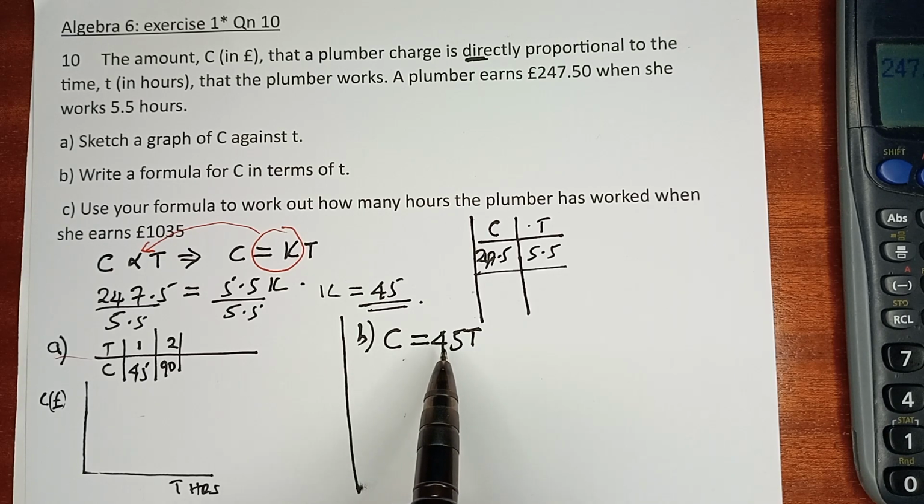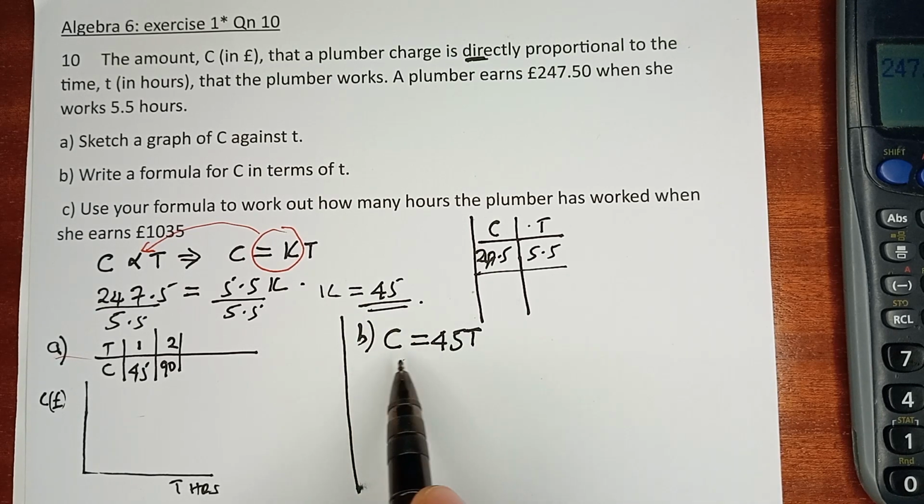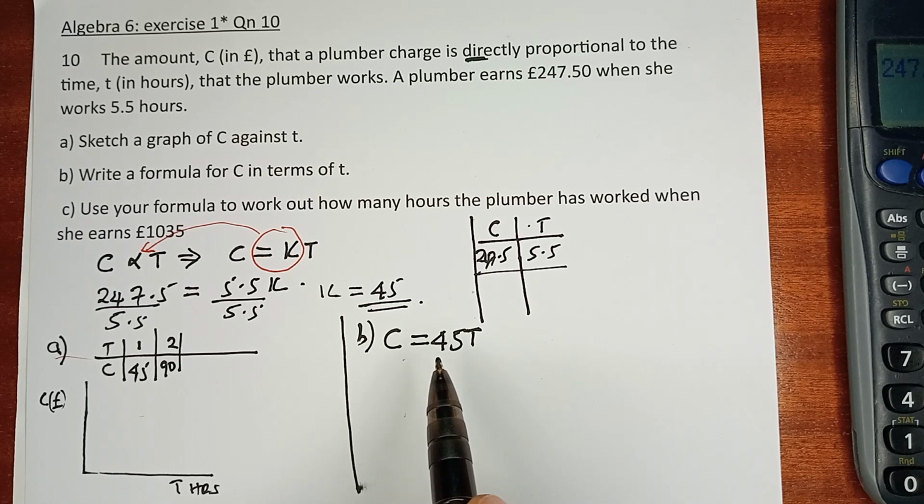C is equal to 45t, because 45 is actually our value of k as established in the earlier calculation. This is now going to help us answer part A, because part A is asking us to sketch a graph of C against T.